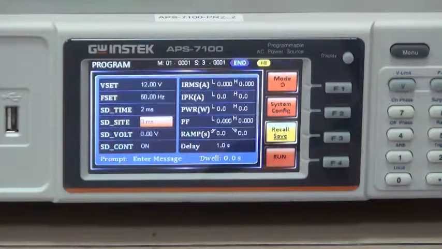Turn knob to SD site. Press Enter. Input 2 millisecond to set overlapping dip waveform trigger condition, starting from 2 milliseconds. Turn knob to SD volt. Press Enter and input 6 volt to set overlapping dip waveform voltage as 6 volt.